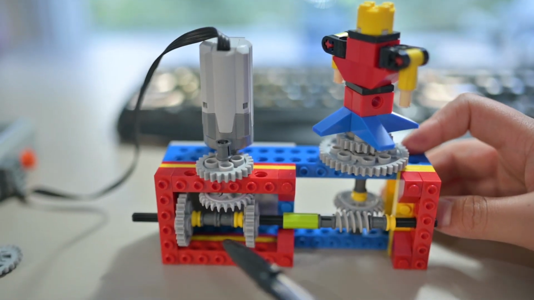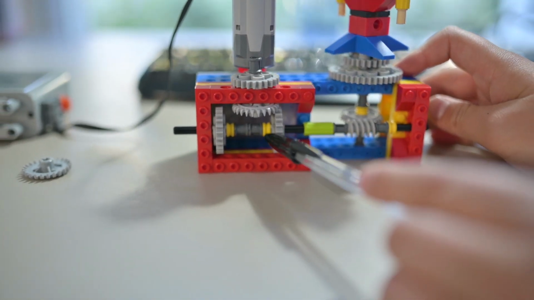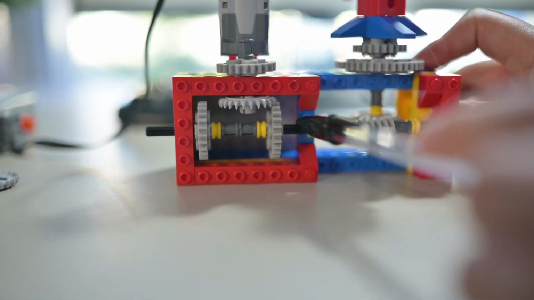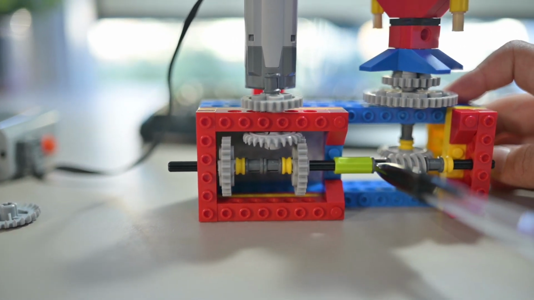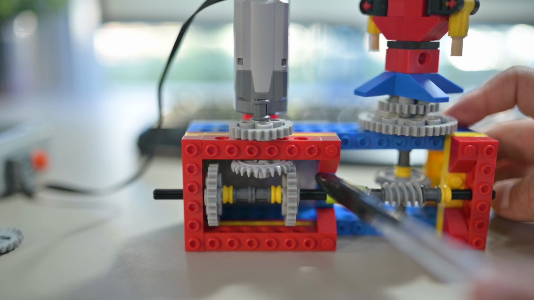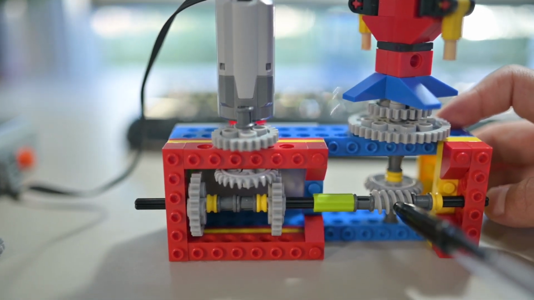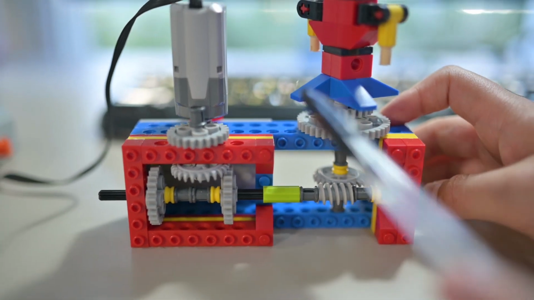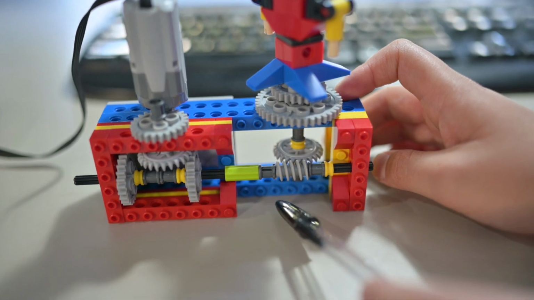So here is the crown gear, and if you look closely, you can see that the gear 24 on the axle is positioned at a 90-degree angle compared to the crown gear. Also, the worm gear, which spins the ballerina, is also connected to the crown gear in a 90-degree angle.